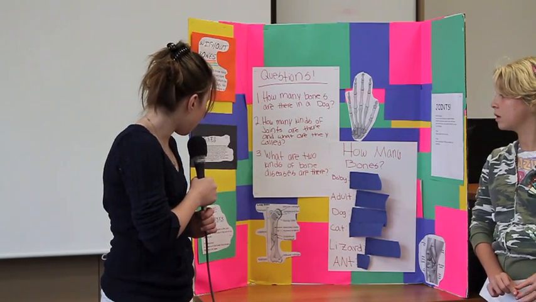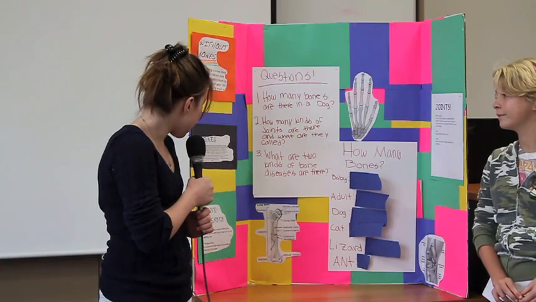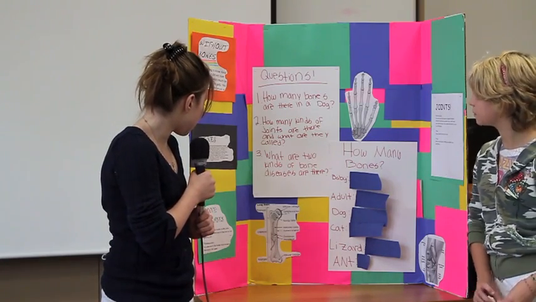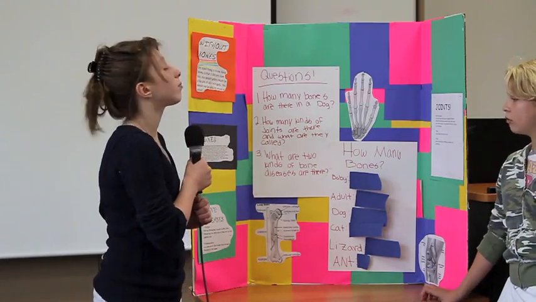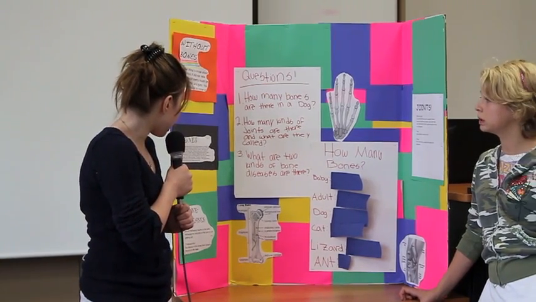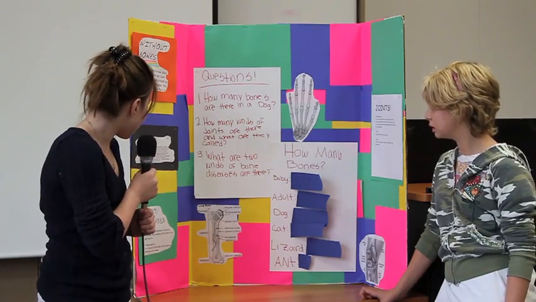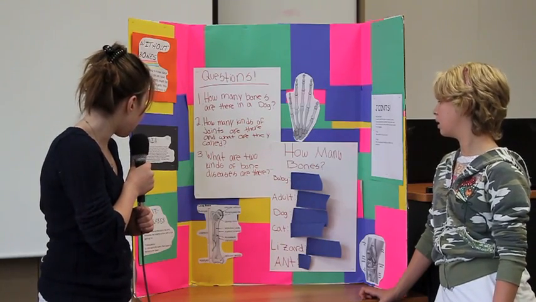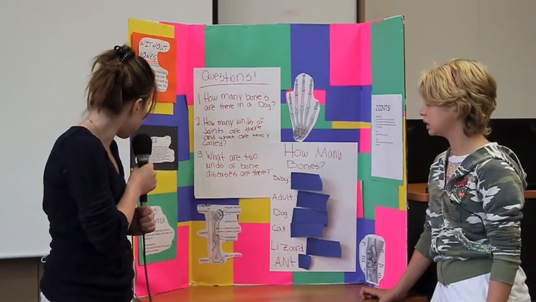Because bones come in a variety of shapes and sizes and have a complex internal and external structure, they are lightweight, yet strong and hard, in addition to fulfilling their many other functions.